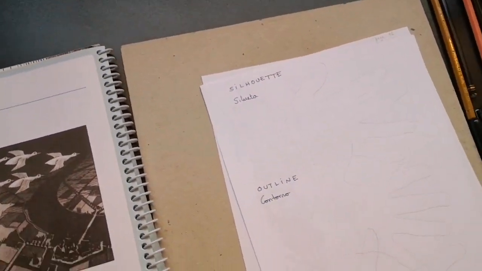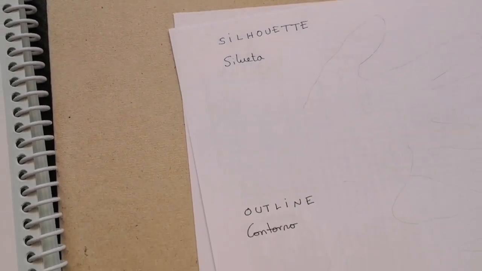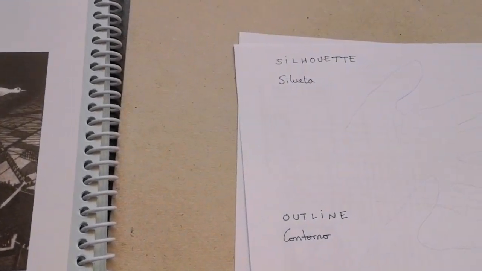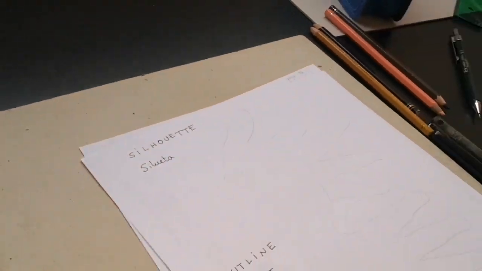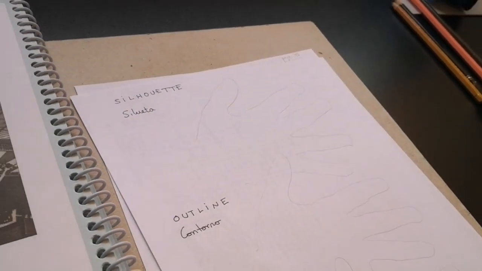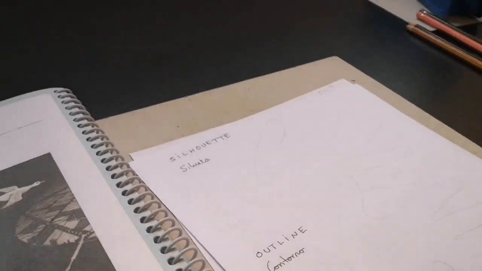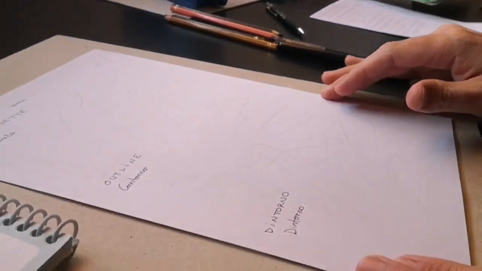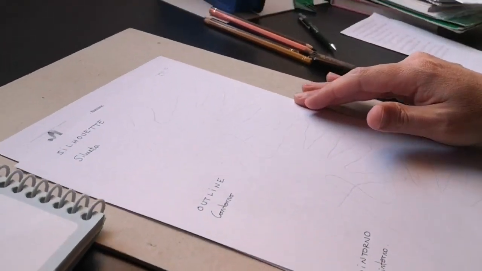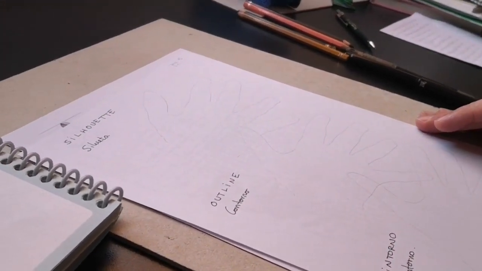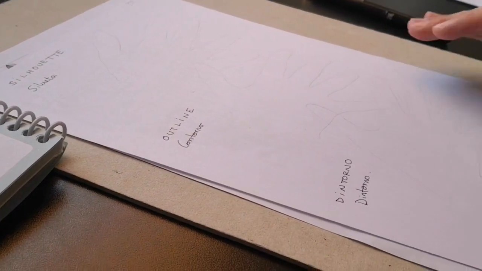So, the first one is the silhouette, second one is the outline, and the third one is the dintorno. Okay, so silhouette, silueta, okay, the silhouette. I think that you probably know what the silhouette of a figure is, okay? We can, and I am going to read, define it as a two-dimensional representation of the outline of something filled in black or another color.